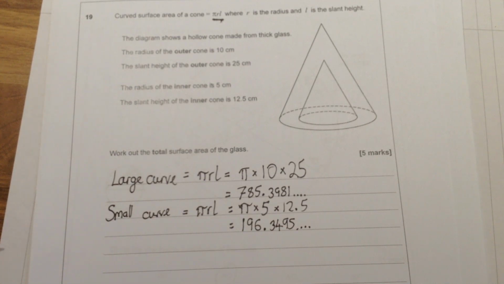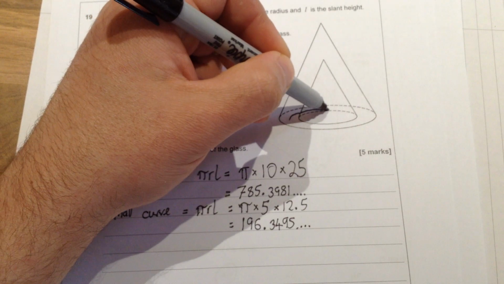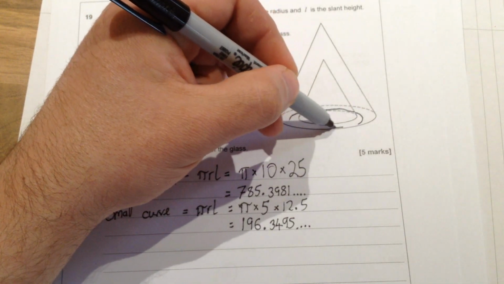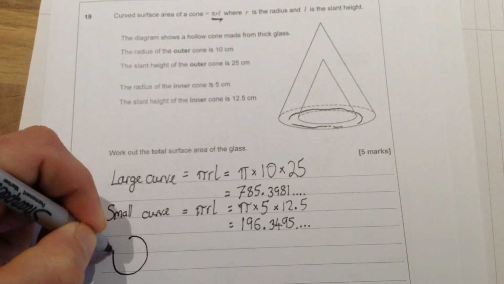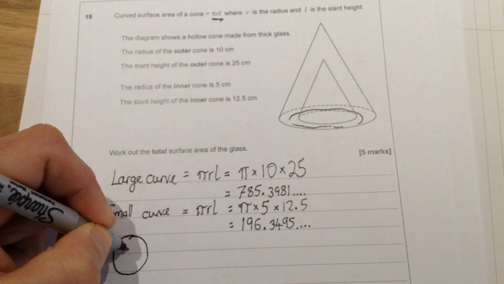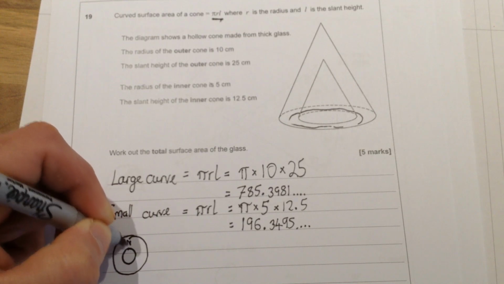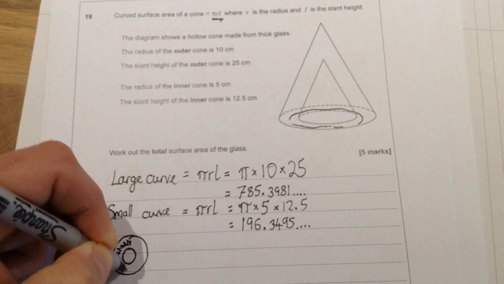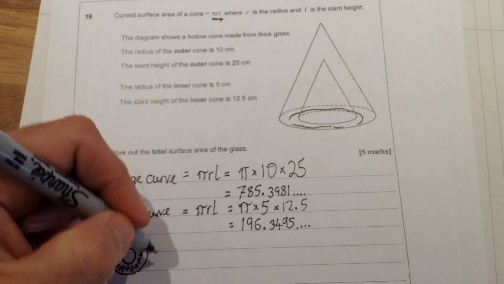Now the final section, this is the one that I think most people would normally forget, is this section here. It's going to almost look a little bit like a donut. Okay, so what this will look like, if you looked at the bottom of the glass, you've got the bottom of the large cone, but then the smaller cone, that would have been chopped away. So all I would need to work out is the area of that section there.